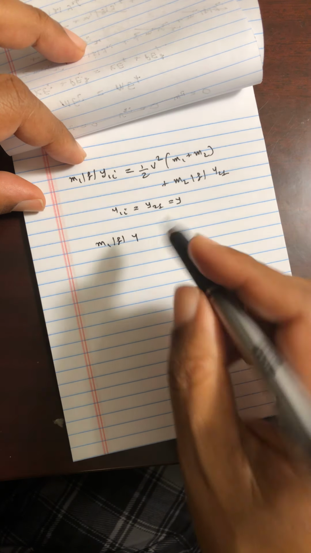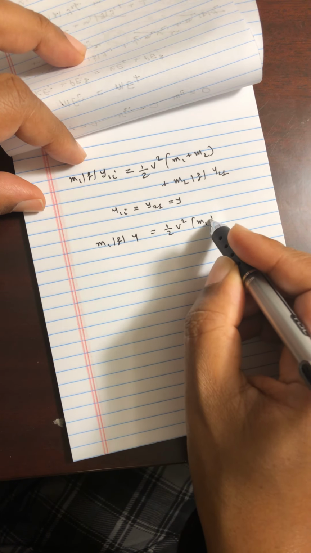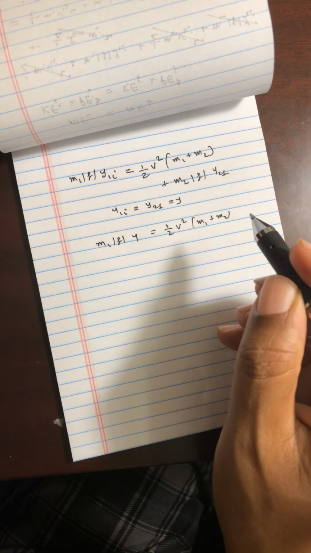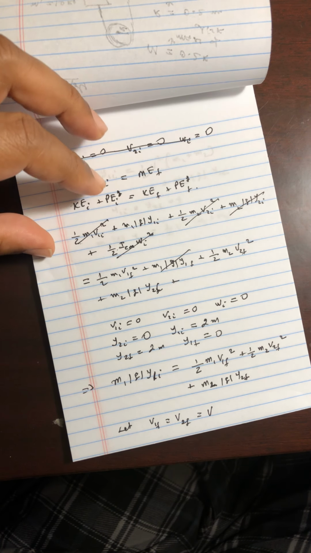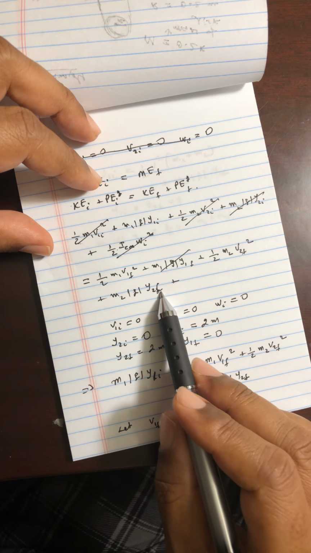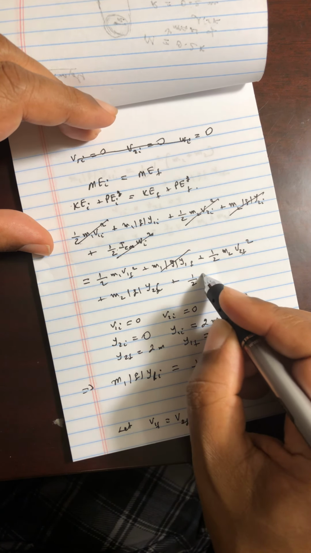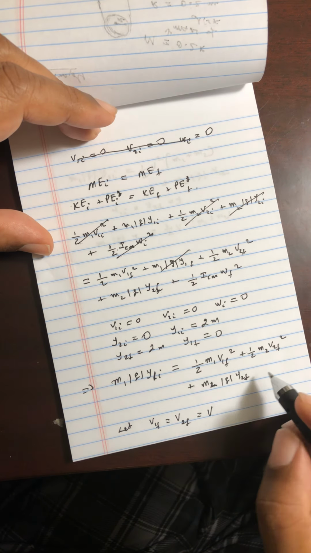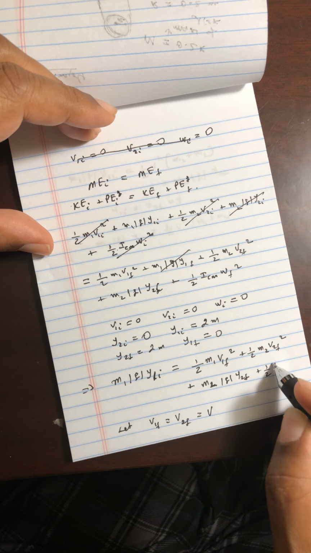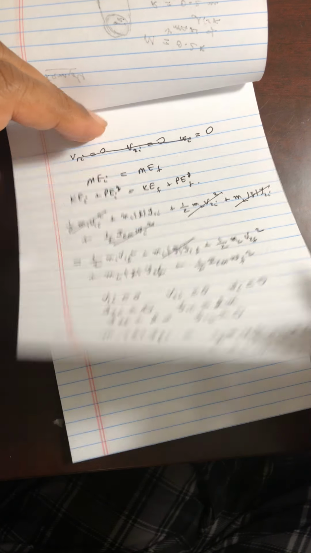Well, let me go a step further. We have v squared times m1 plus m2. Oh, I didn't carry this one, I CM omega final squared. That's the kinetic energy of the pulley.